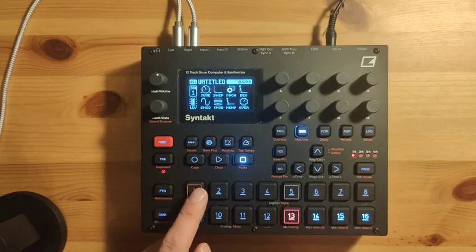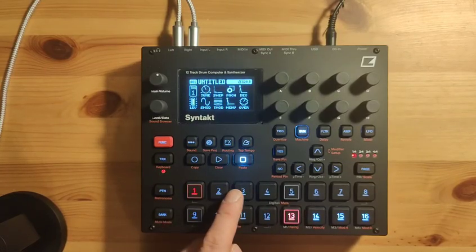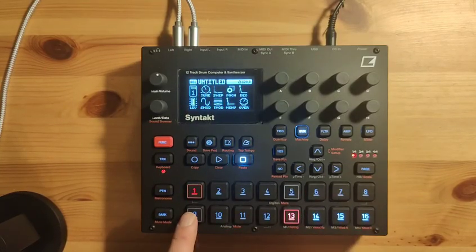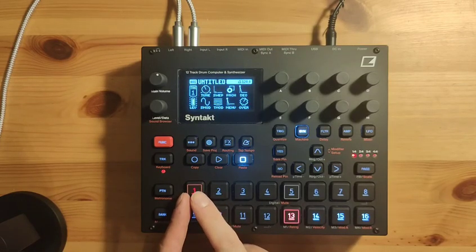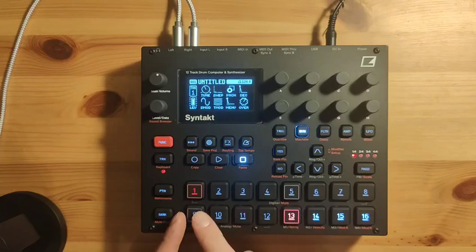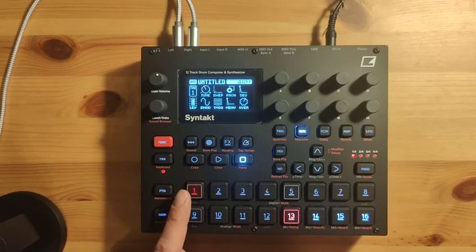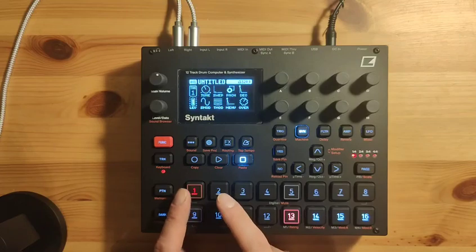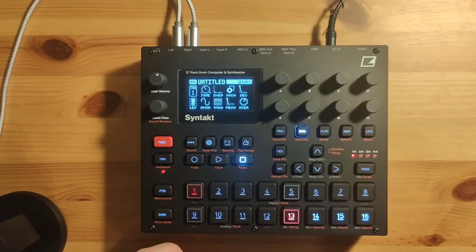So that means on each of these buttons up to 12 you have a different synthesizer. Now, that's pretty massive and pretty incredible, and you can change out those synthesizers. They're not all the same ones. What I mean by that is that you can have a different type of synthesizer on each of these buttons.